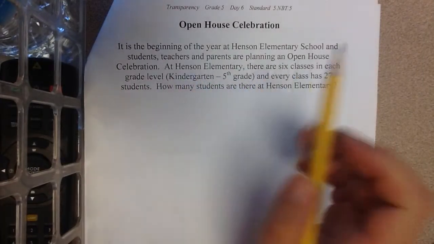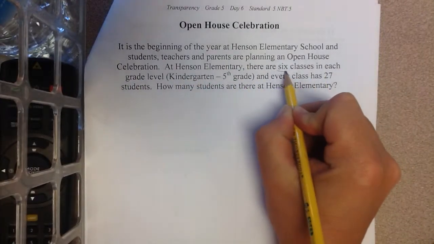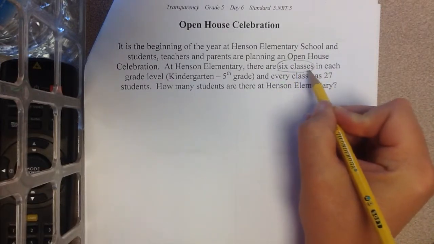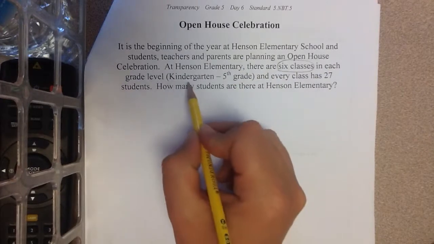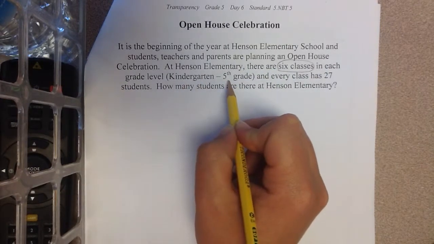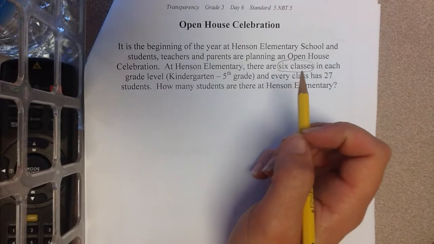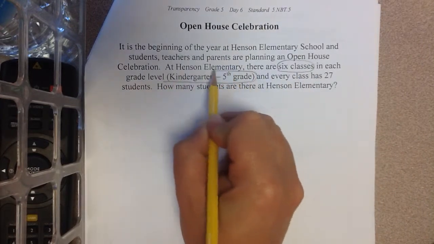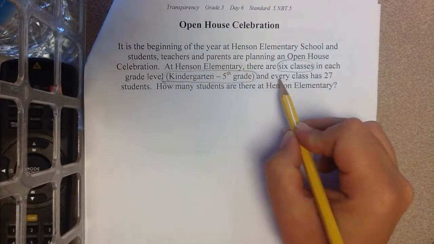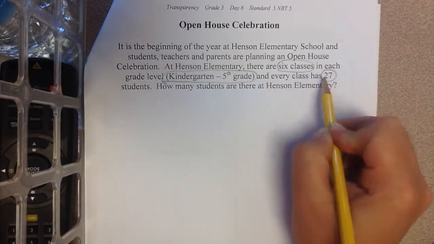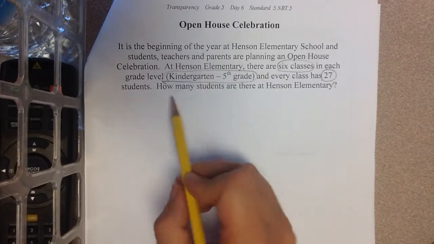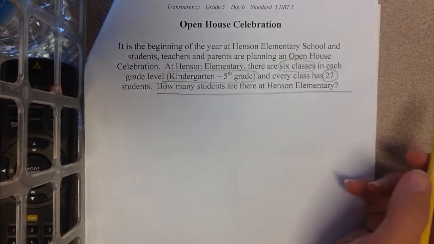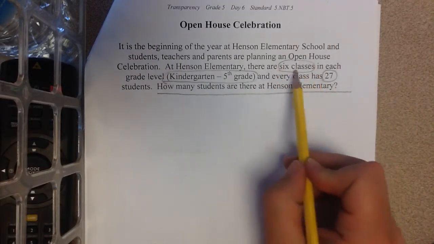At Henson Elementary, there are 6. I'm following CUBES. That tells me to circle the numbers. There's 6 classes in each grade level, kindergarten through 5th grade. Okay, well, that's not really a number, but that might mean a number to me later. And every class has 27 students. How many students are there?